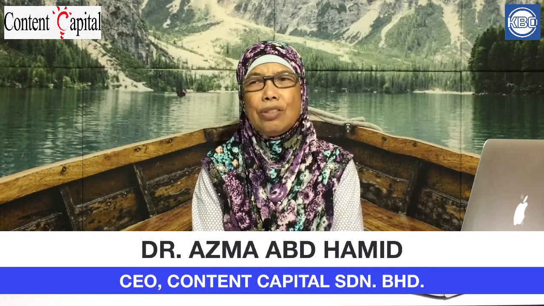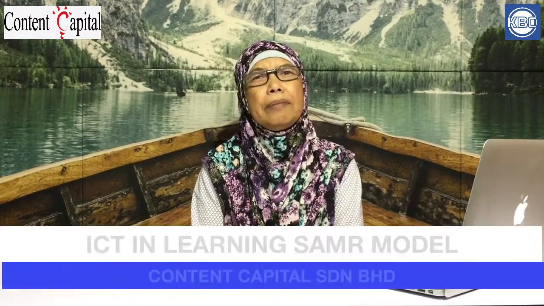I would like to share with you another model which is called the SAMR model, a model that is related to the ICT in learning. A lot of times we have a misconception of whether we are actually using ICT at a higher level or we are just actually using ICT in our teaching and learning process at a very basic level.